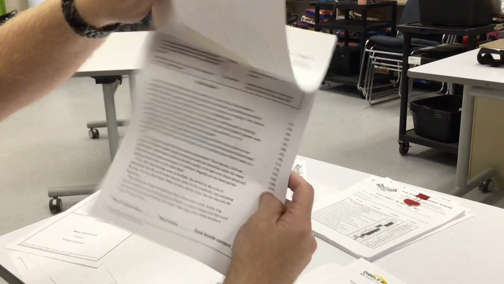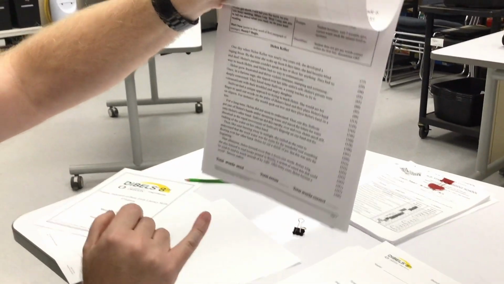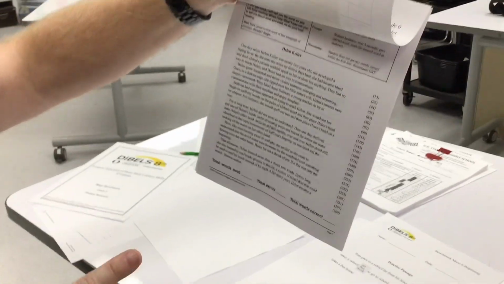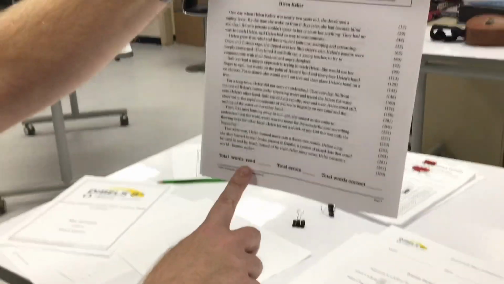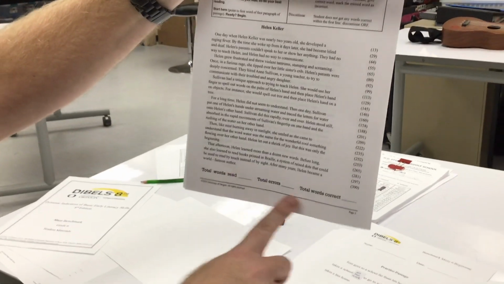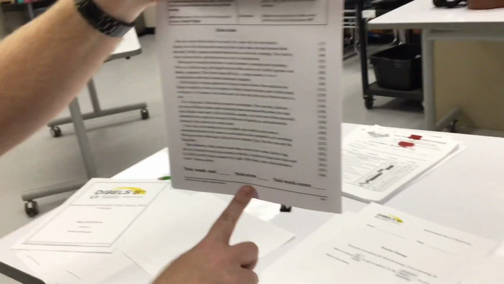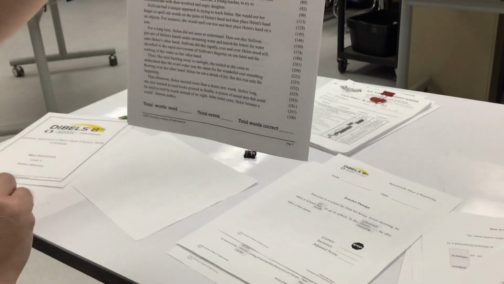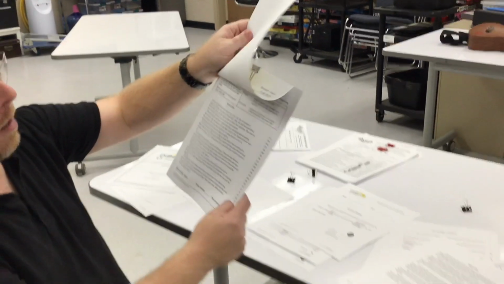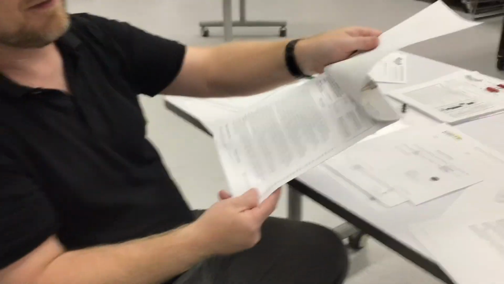You would write the number of words that they read, 55 words read, and then the number of errors they made. Let's say 3 errors. So it would be 55 and 3. And then do we write total words correct? You do not have to. That is something that the spreadsheet does for you. All the math. Although it would be really easy to do. That's the easier calculation. But still, that goes on the spreadsheet.